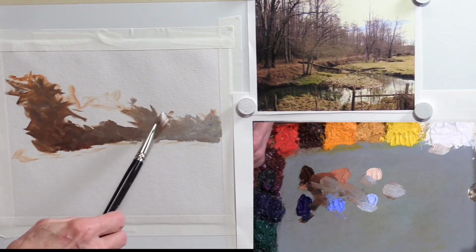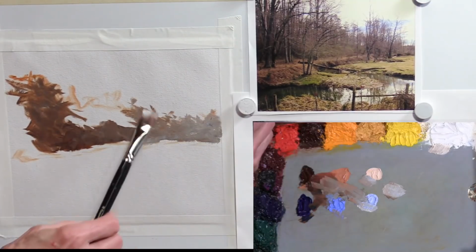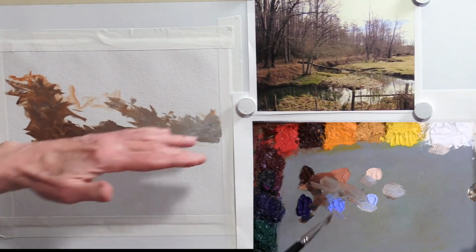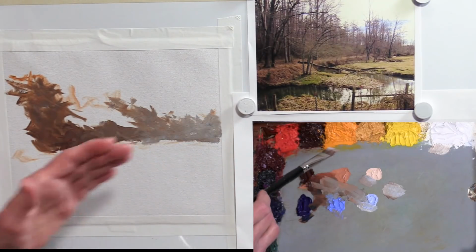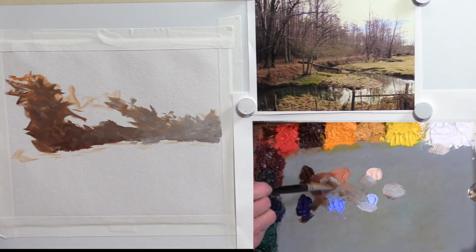And this is just a block in for what we're seeing behind all that. So it's just a good way to get started if you're doing something like that. So gradually, and then let's see, as we come forward here, the value gets darker and warmer the closer it gets to where we, the viewers, are located.